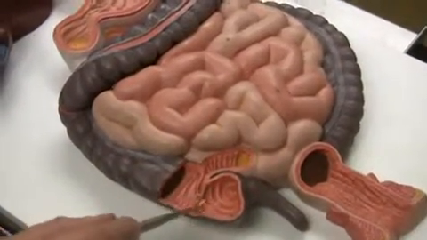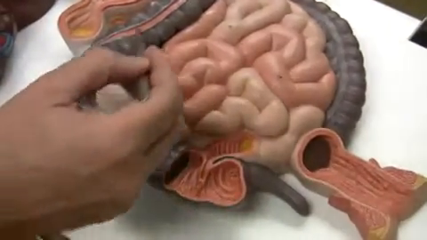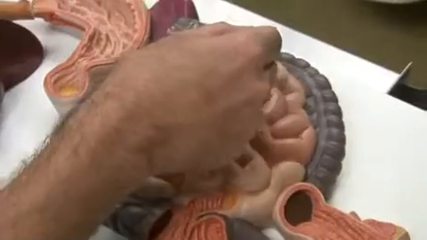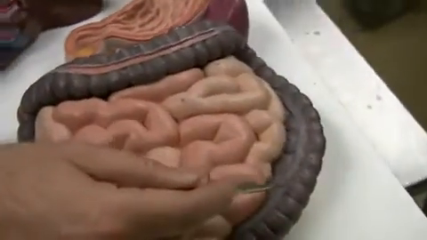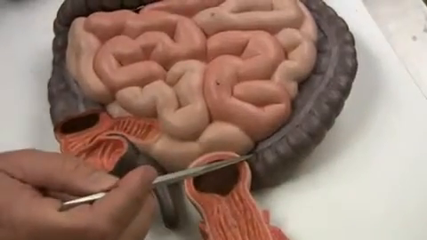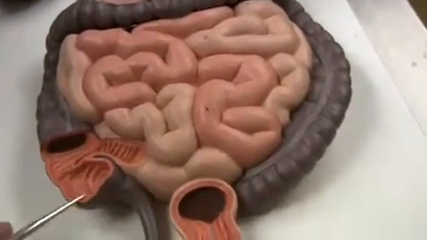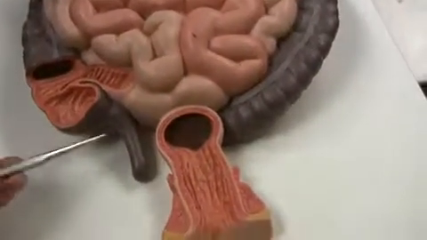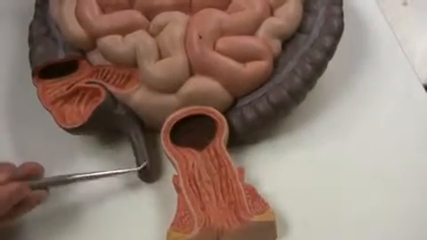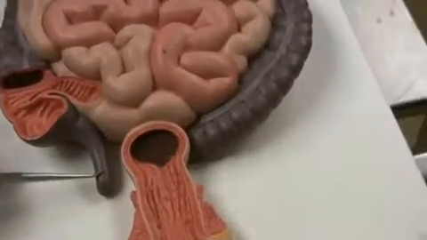The cecum then gives rise to the ascending colon, which gives rise to the transverse colon, which gives rise to the descending colon, and ultimately the sigmoid colon, which we do not see a good representation of right here. Attached to the cecum also is the vermiform appendix, which probably is a region where we store beneficial bacteria.